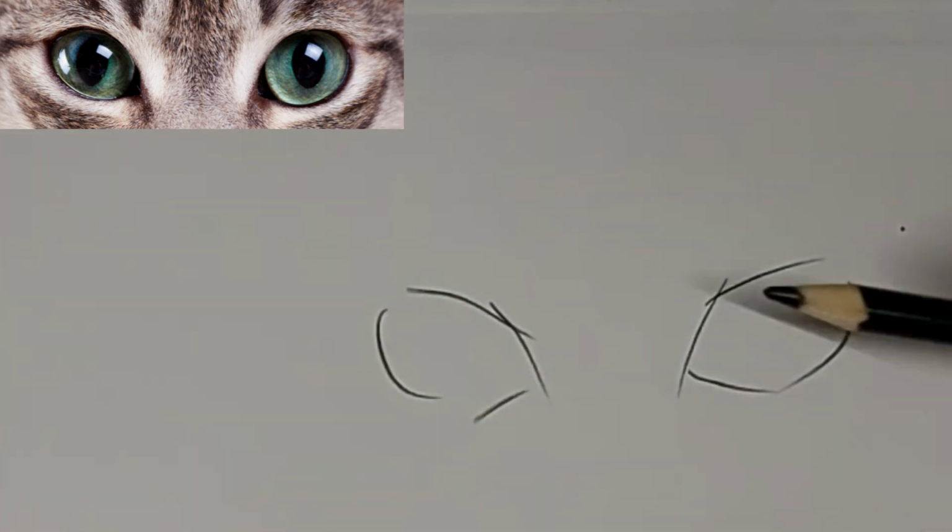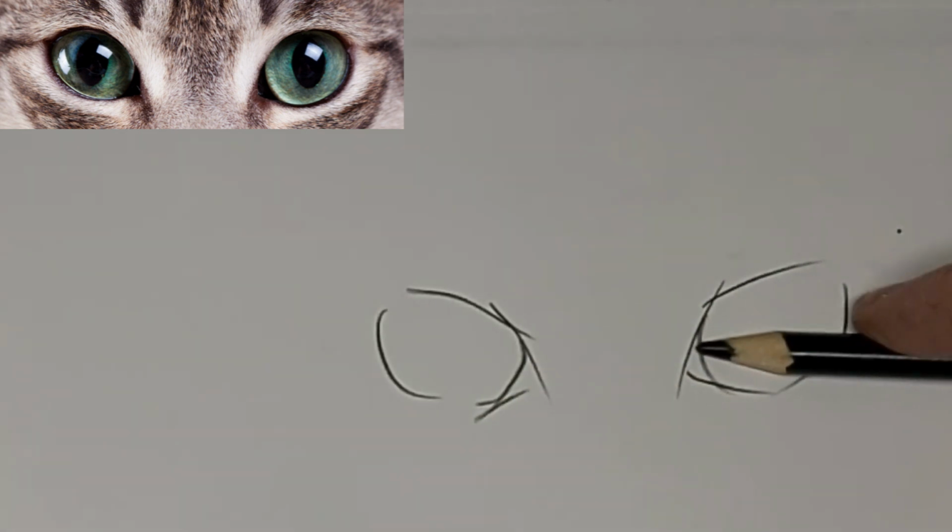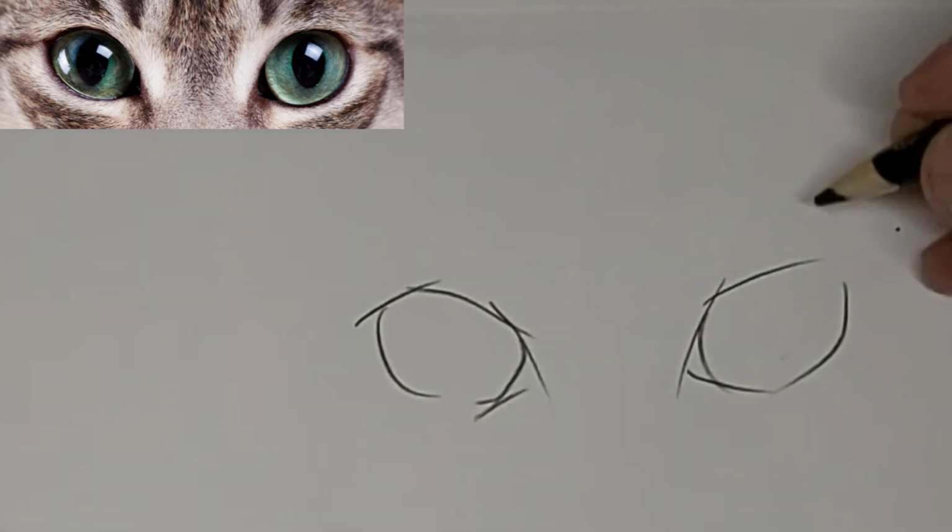So, cat eyes in different ways. We'll do a few different examples of cat eyes here for you.